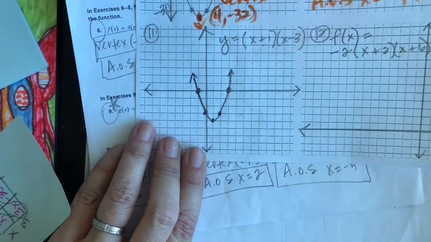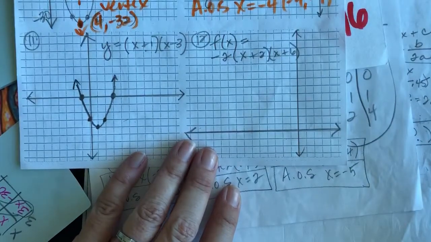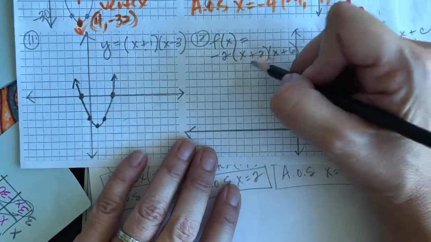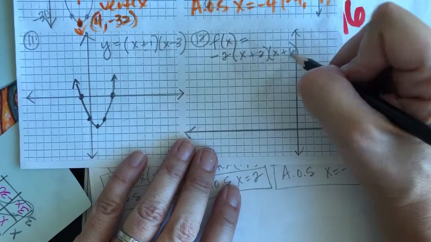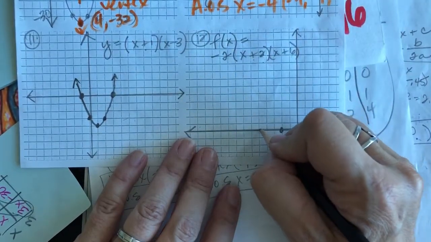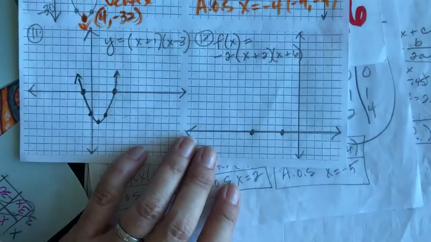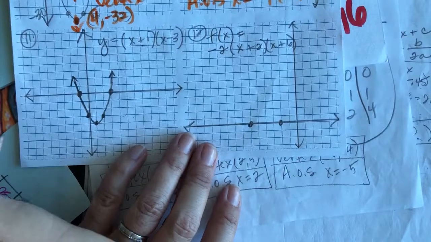Now with number 12, looking at the equation in 12, I know it's going to hit the x-axis at, this would have to be negative 2 and negative 6, coming out of the factored form. Negative 2, 3, 4, 5, 6. And then this is going to open down. So where is my vertex up there? Anybody have the point for the vertex on this one?